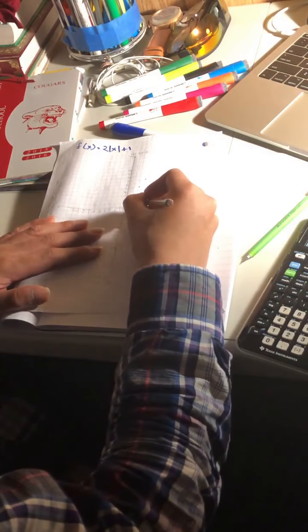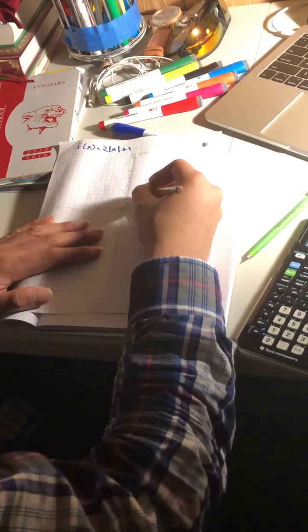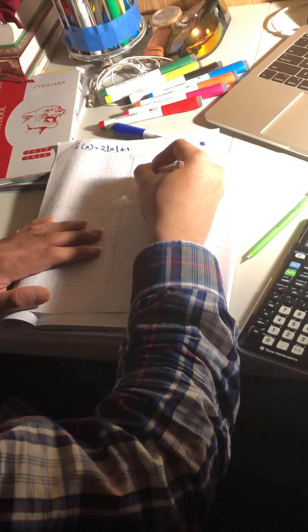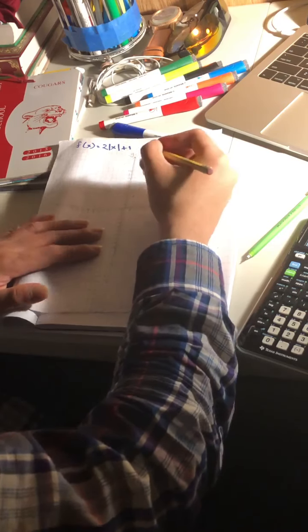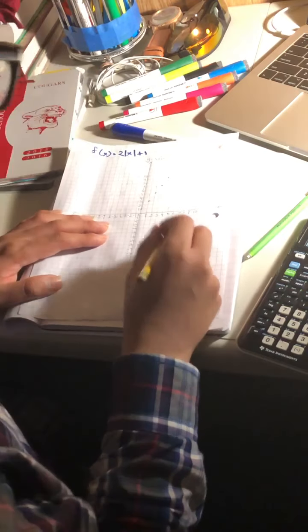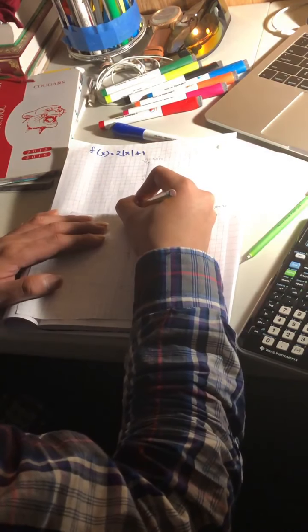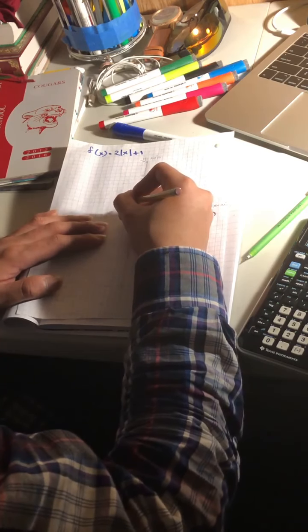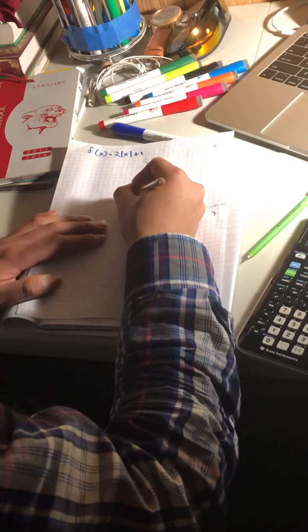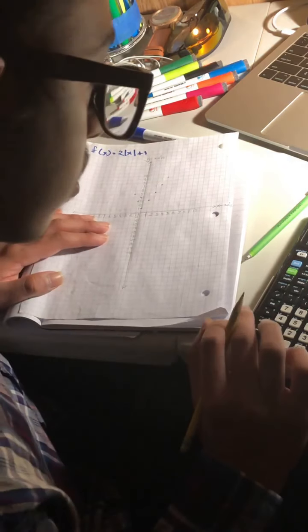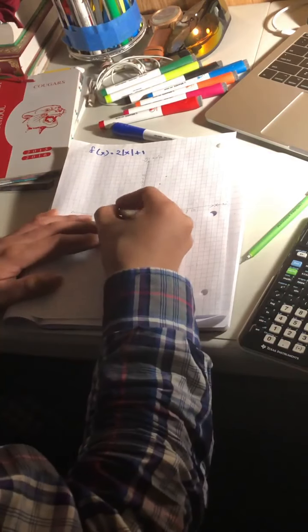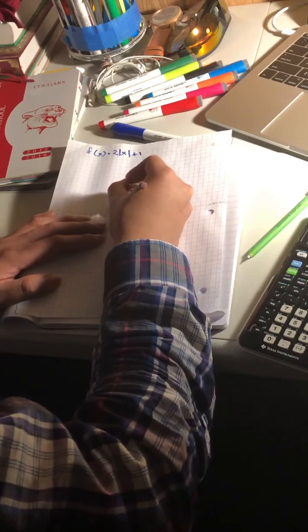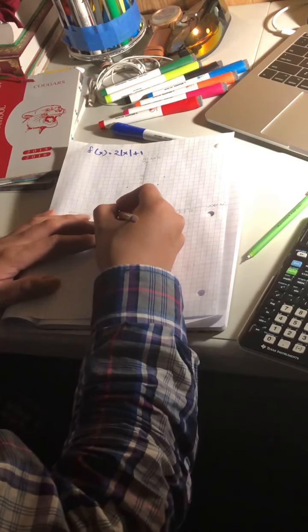4 will be 1, 2, 3, 4, 5, 6, 7, 8, 9. Then -1 is 3, -2 is 5, -3 is 7, -4 is 9.